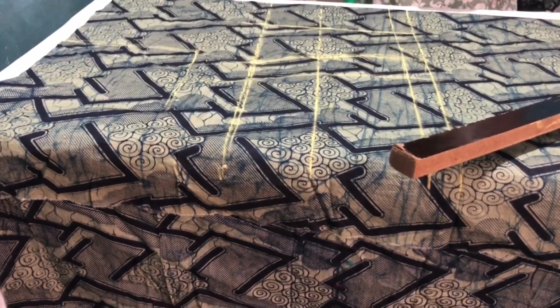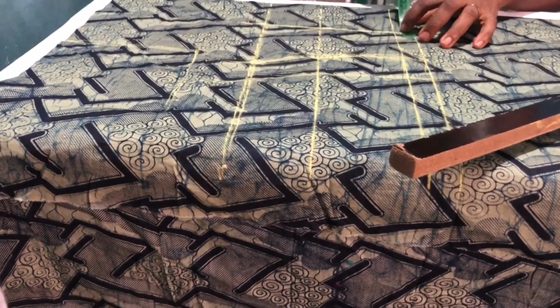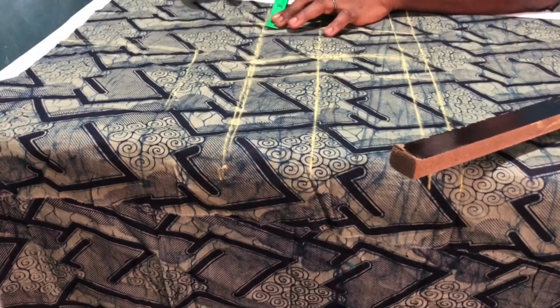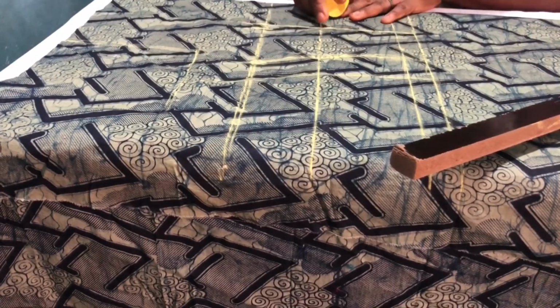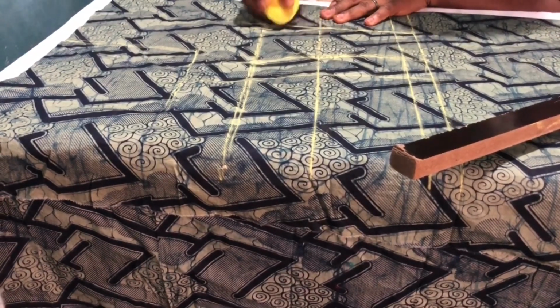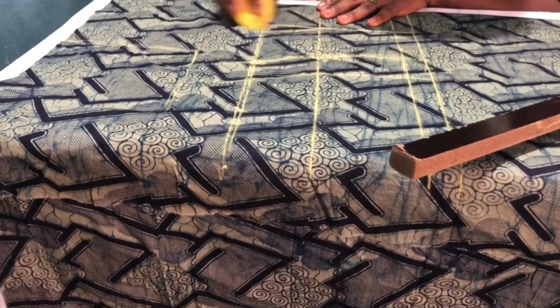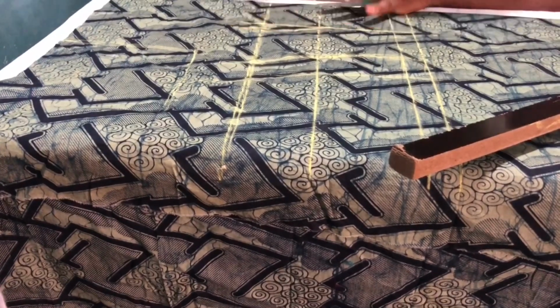Then from there, I'll come out with half an inch. Then from my under bust, please take note of what I'm doing, I link to that half inch.